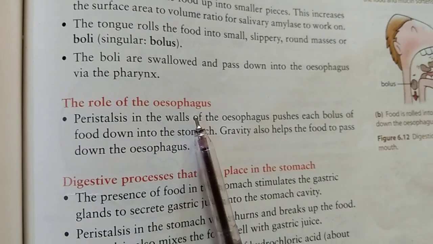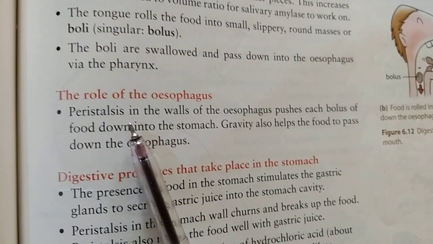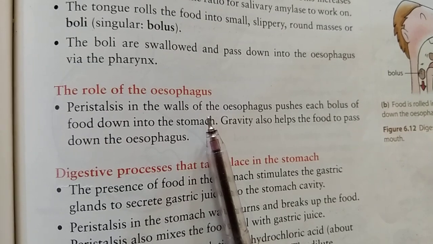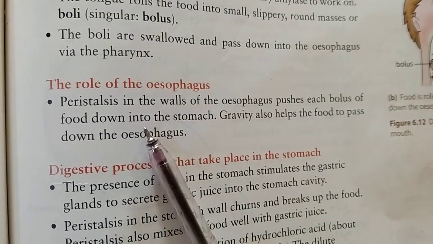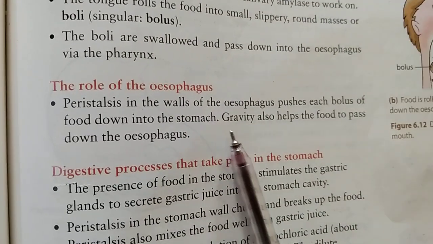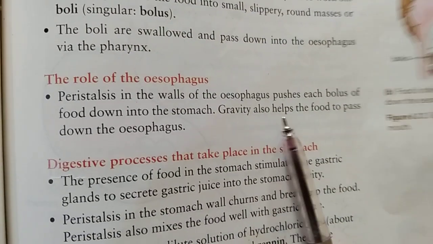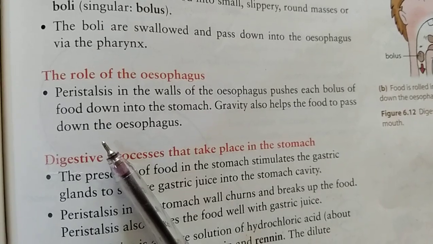The role of the esophagus. Peristalsis in the walls of the esophagus pushes each bolus of food down into the stomach. Gravity also helps the food to pass down the esophagus.